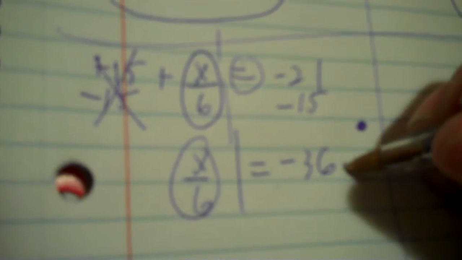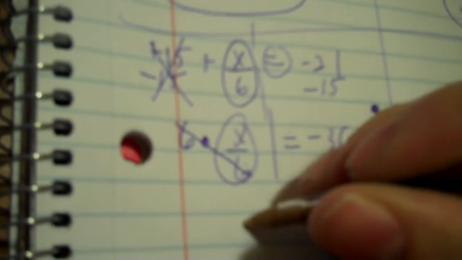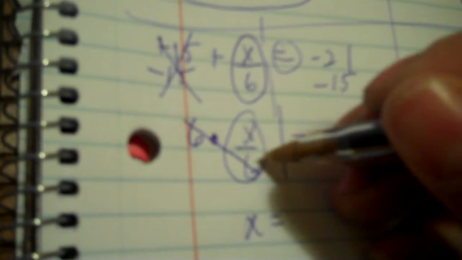So if I see that it's divided by, I need times. Okay, so I times by the 6. So then those cancel and I have just x by itself. A times 6 and a divide by 6 means the 6's go away. Then I take negative 36 times 6, that's negative 216.